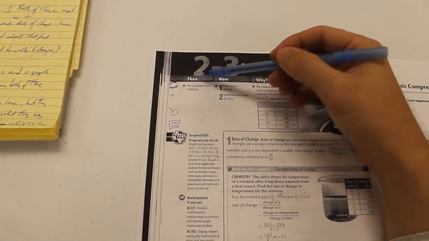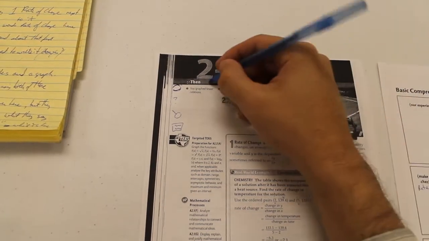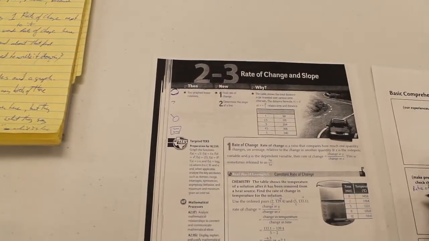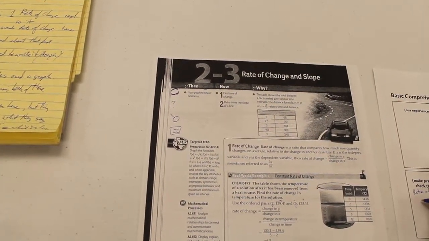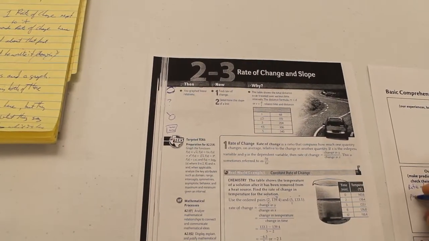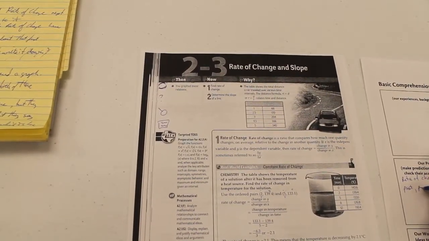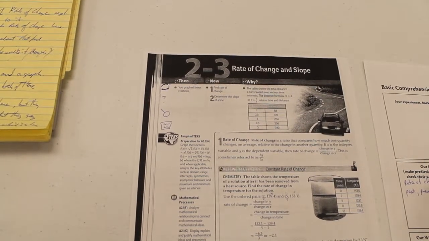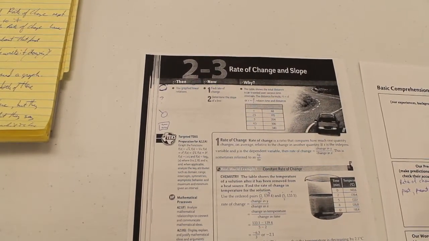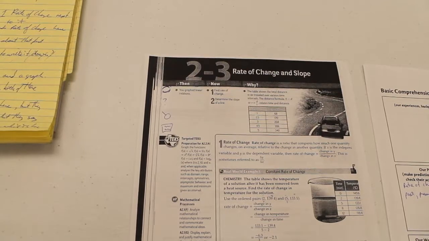Then the next thing I look at is I see then, now, and why. So I'm going to predict that we're going to talk about the past, present, and why things change, maybe, because we're talking about change.